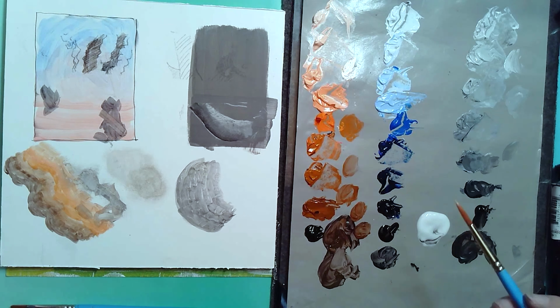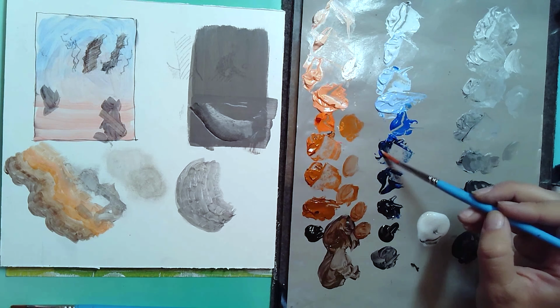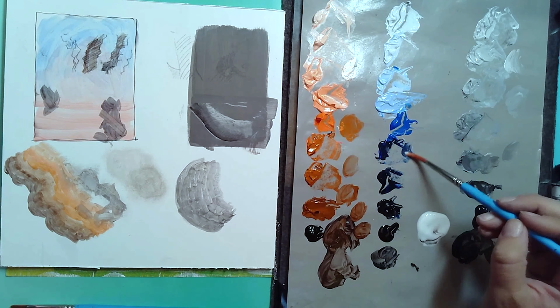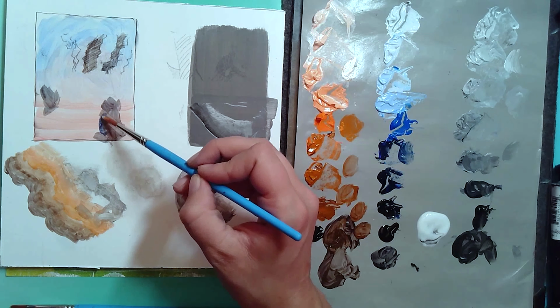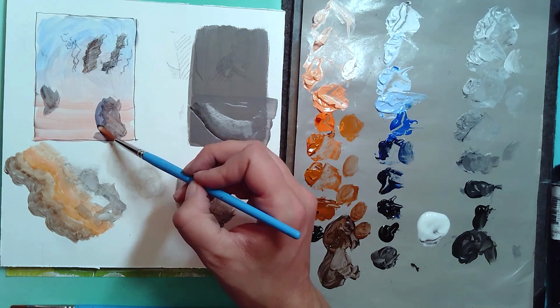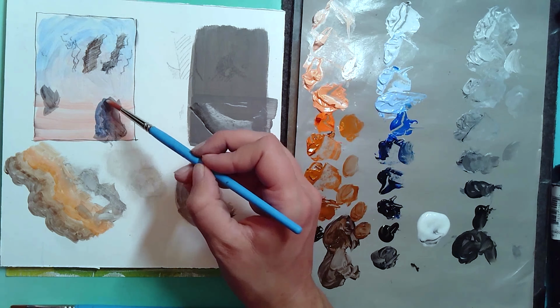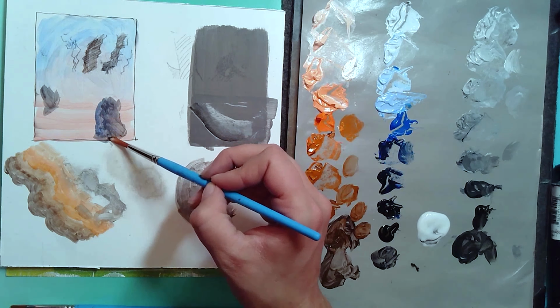That looked like our blue. And I'm gonna do a little bit of a lighter value and start to work my way around here. I can even go over the whole thing and darken that if I wanted to.